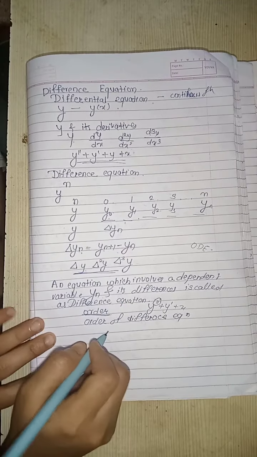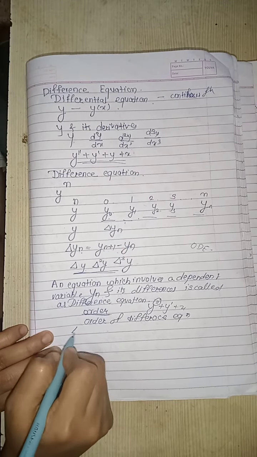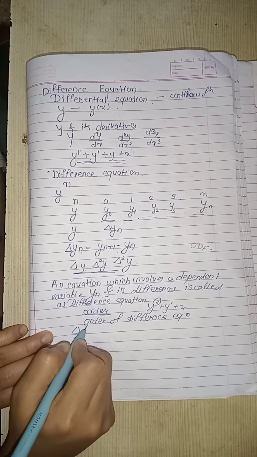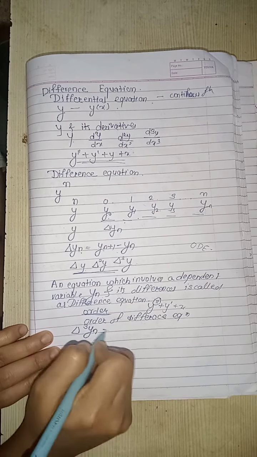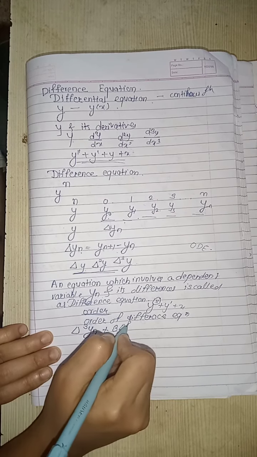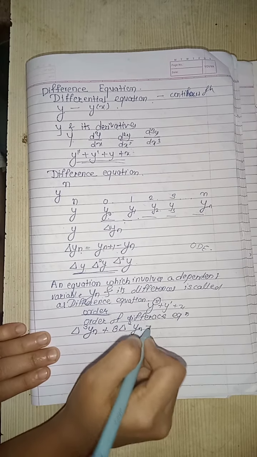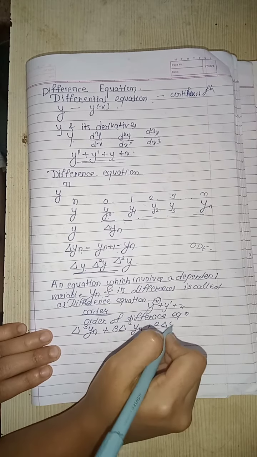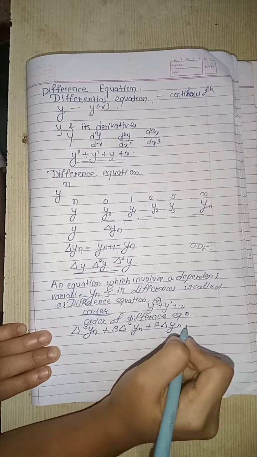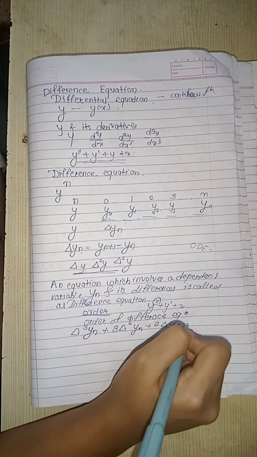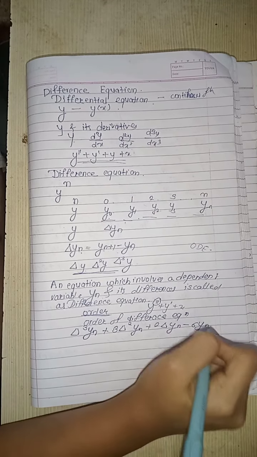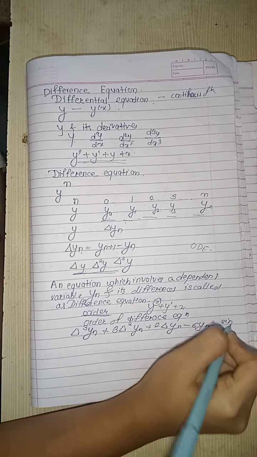Suppose we are given a difference equation delta cube yn plus 3 delta square yn plus 2 delta yn minus 6 yn equals sin n.